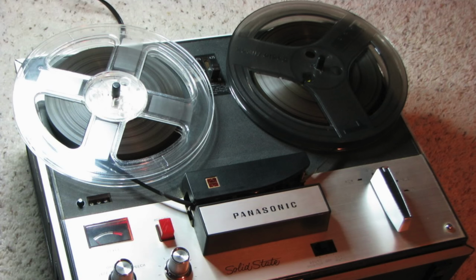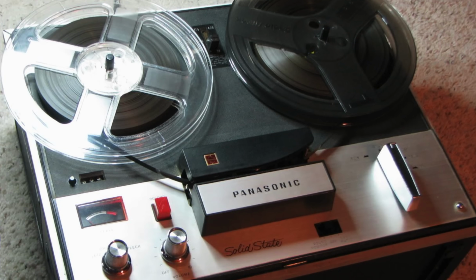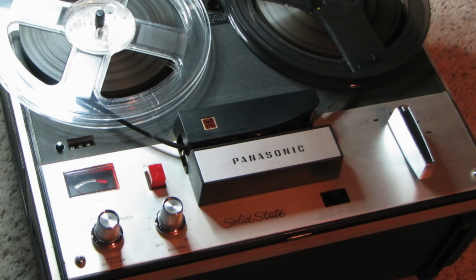So what are they using to listen to what is actually going to trigger the whole rest of the movie, the awakening of the demons? Well, it's an old reel-to-reel. It's a reel-to-reel from the 60s, which is a Panasonic, and more specifically, it's a Panasonic solid state with a very difficult name, RQ706S. Not the best.